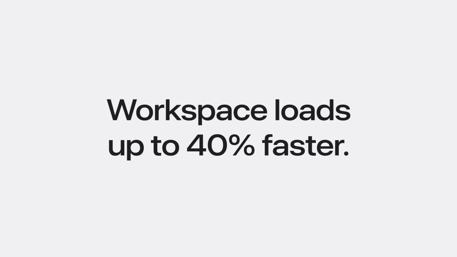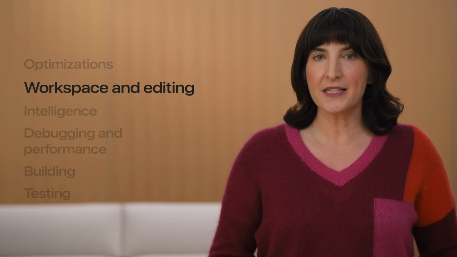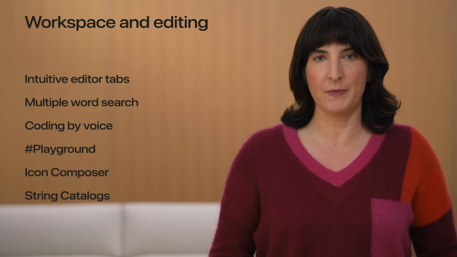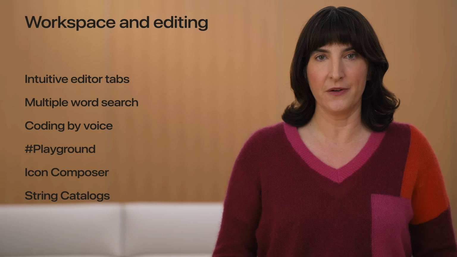We've also made some substantial optimizations to Xcode's loading performance. It's now 40% faster to load a workspace. For large projects, this makes a big difference. Which leads us to updates in the workspace and editing. There are tons of enhancements to the source editor in Xcode this year.